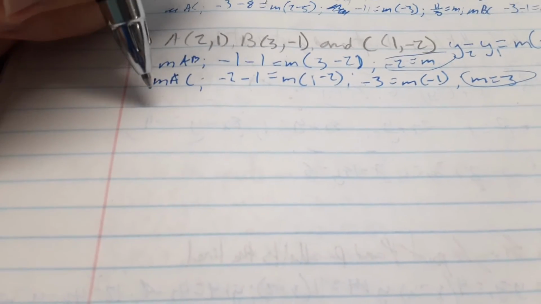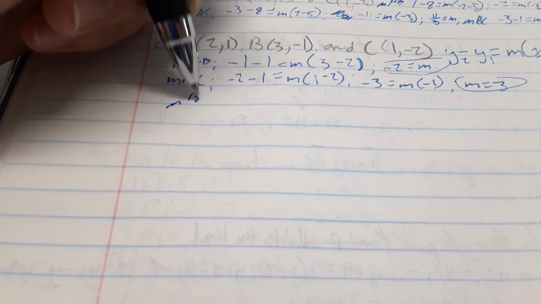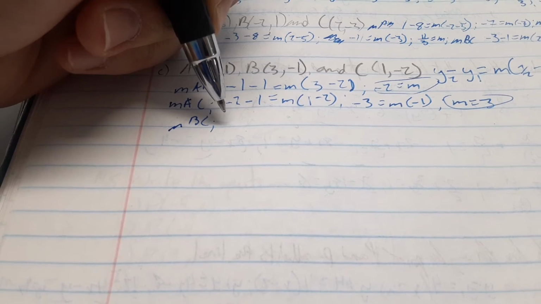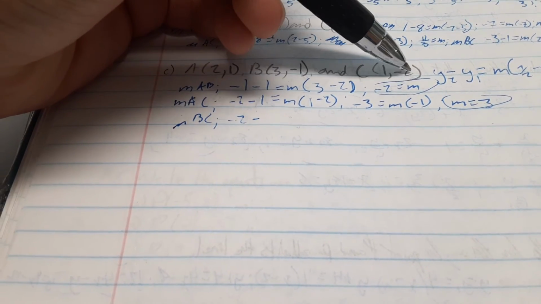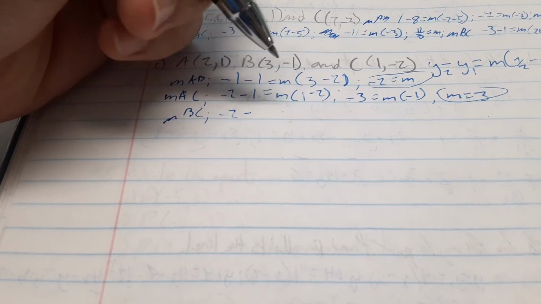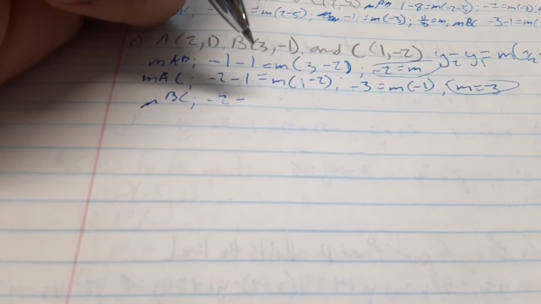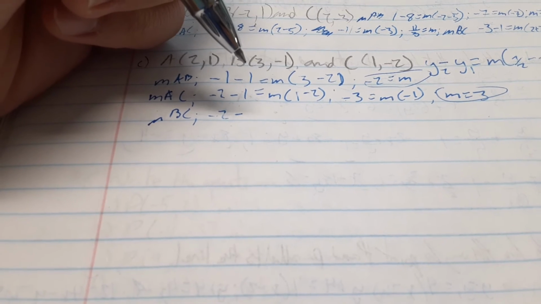Okay, the last one is line BC. So now we're going to do -2 minus -1. When you're subtracting a negative number, you basically add the positive number.